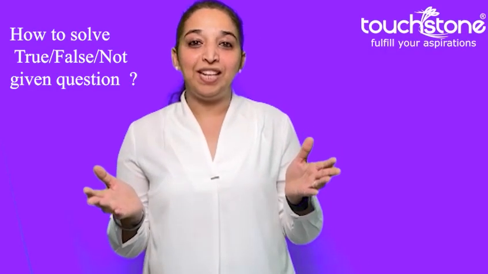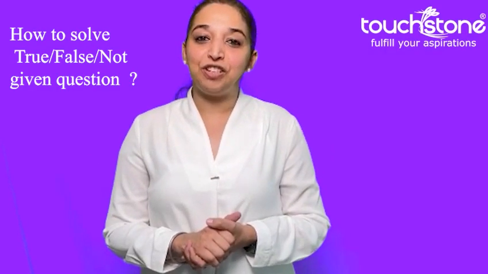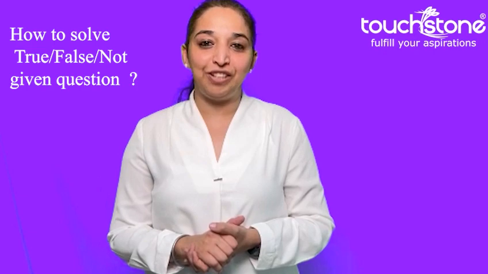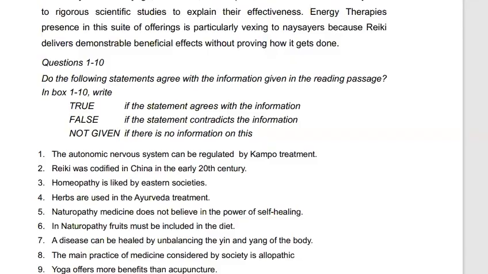Hello everyone, let's learn an efficient tip to do true, false and not given. The tip to solve true, false, not given or yes, no, not given questions in reading tests is that we need to remember to focus on the specific information given in the text.